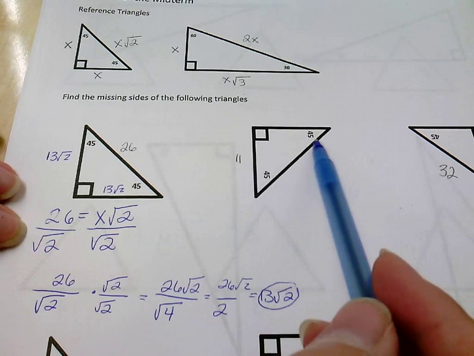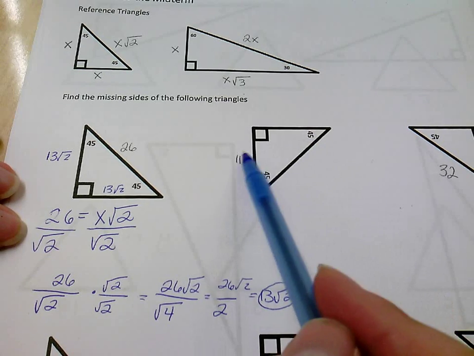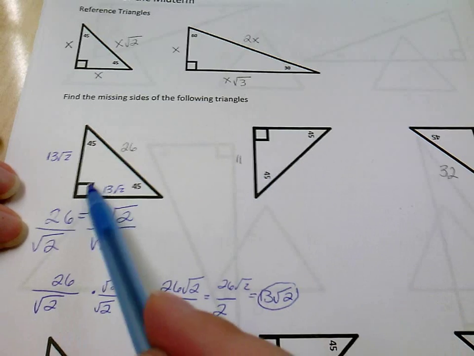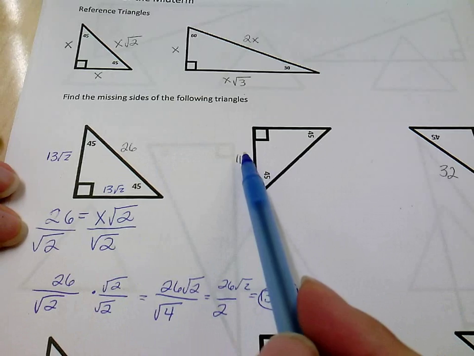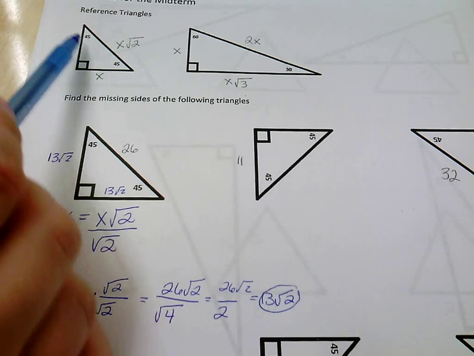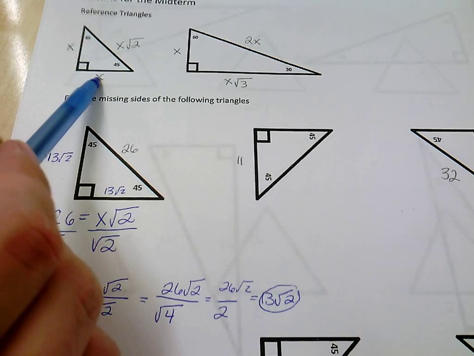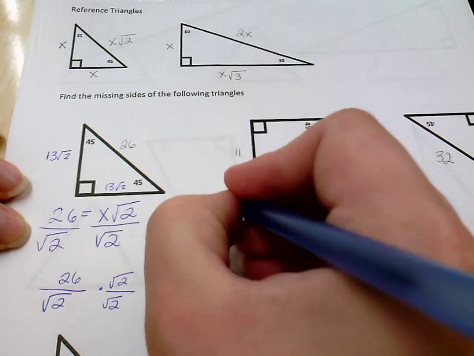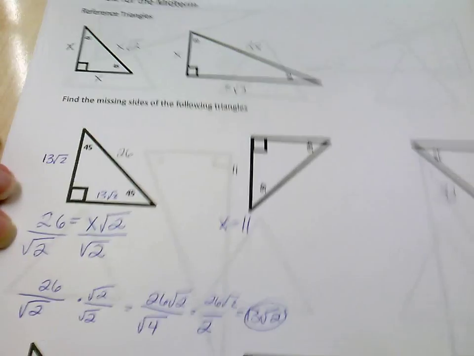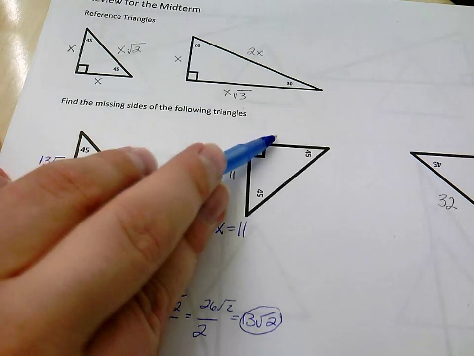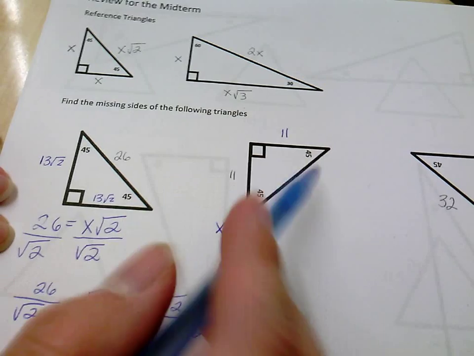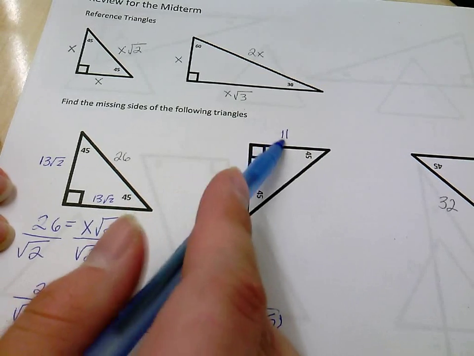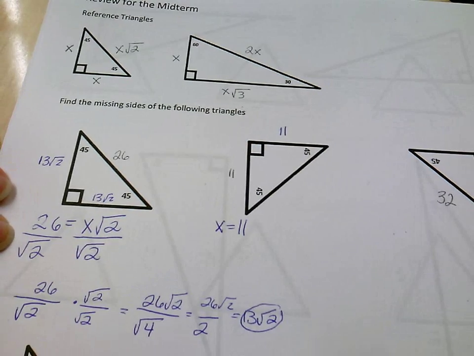This next one, we can notice that this 11 is across from the 45-degree mark. This one was across from the 90, this one's a 45, so this one's actually a lot easier than you think. Let's go to a reference triangle. What's across from a 45-degree? An x. So we automatically know x equals 11. That means we know this side up here also has to be 11. Why? Because it is also across from a 45. You know these two sides are going to be the same in a 45, 45, 90 triangle.